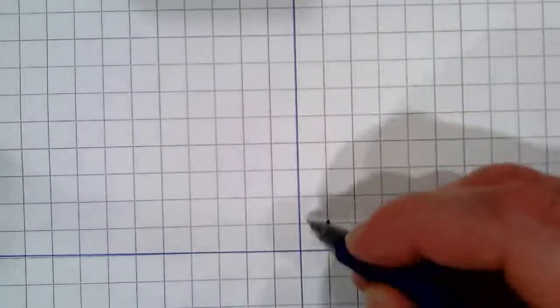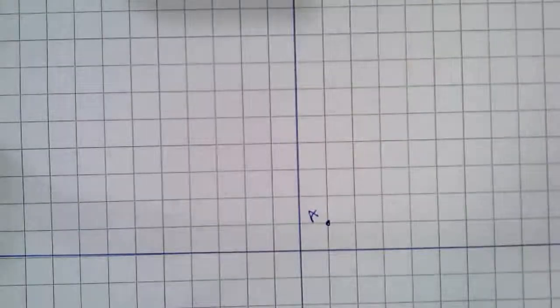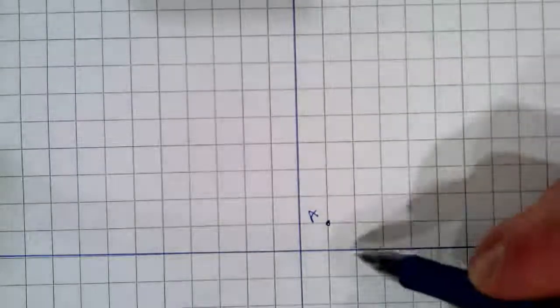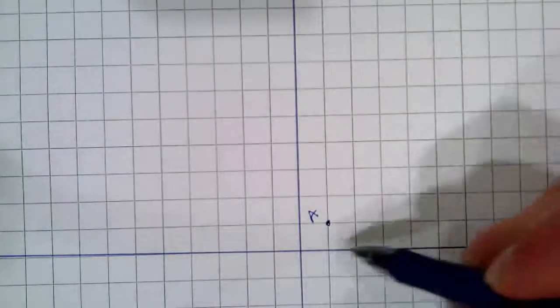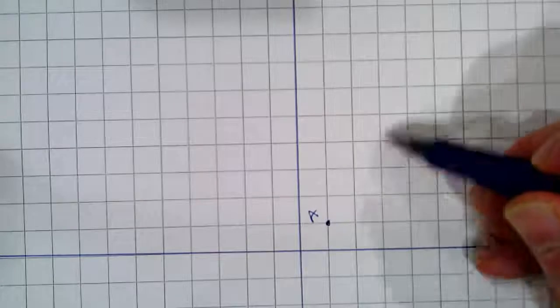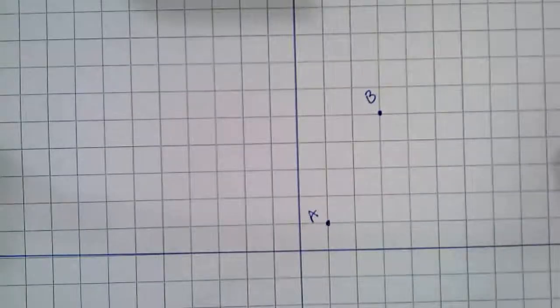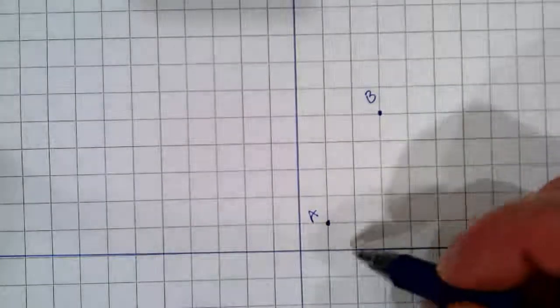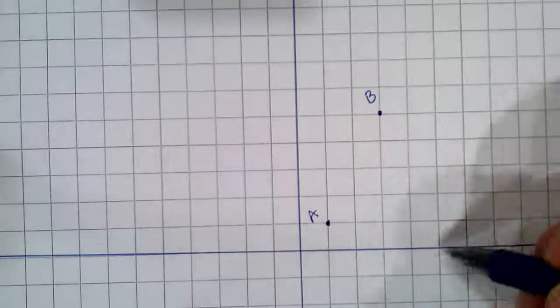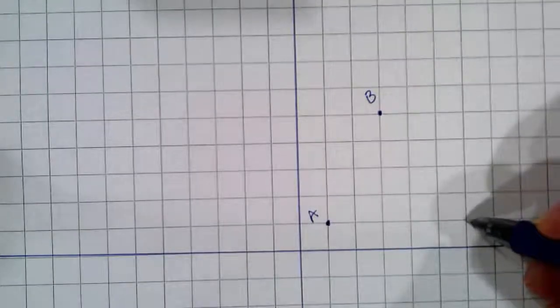So our first point is A, and that is the point (1, 1). And then B is (3, 5). So let's see, 1, 2, 3, 1, 2, 3, 4, 5. Here's B. And then the point we're given to test is (6, 1). That's C. 1, 2, 3, 4, 5, 6, 1.